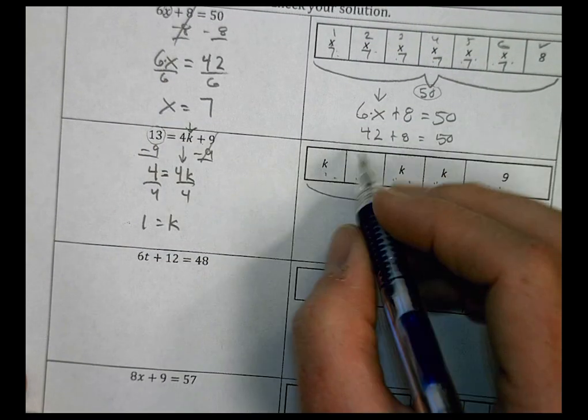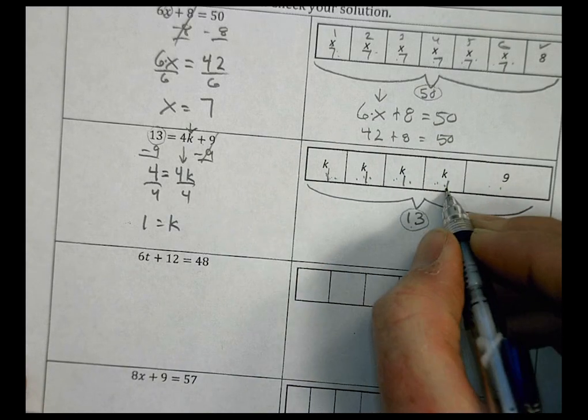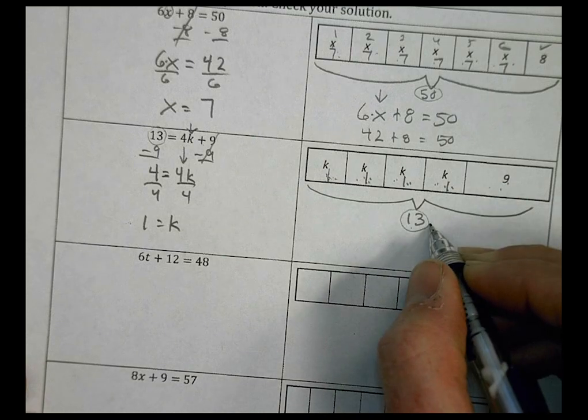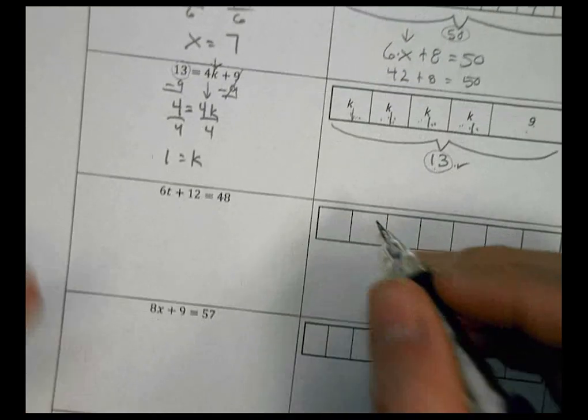So we'll come back here and take a look at this. If this was 1, 1, 1, 1, that becomes 1, 2, 3, 4. 4 plus 9 is 13, and that works out perfectly.